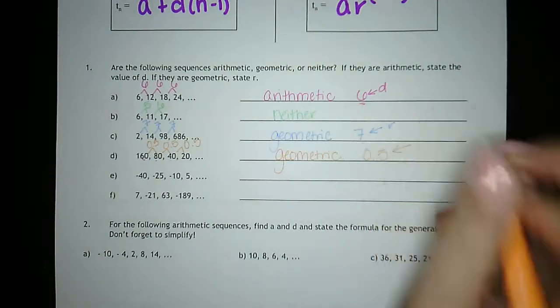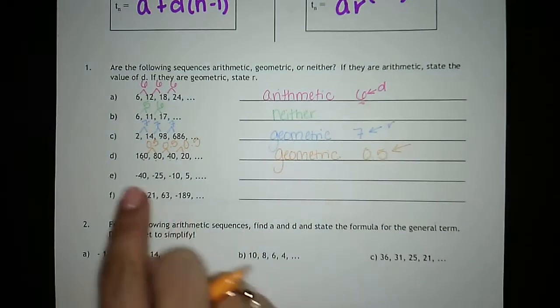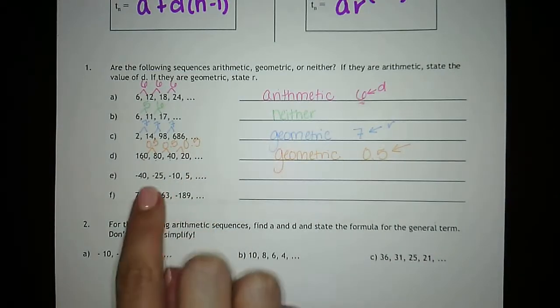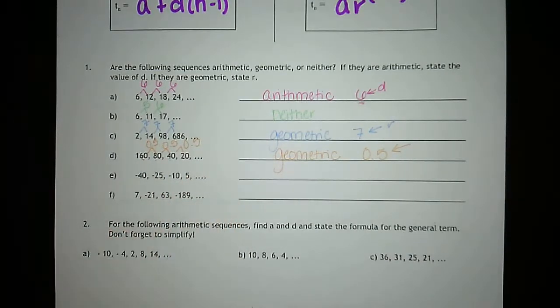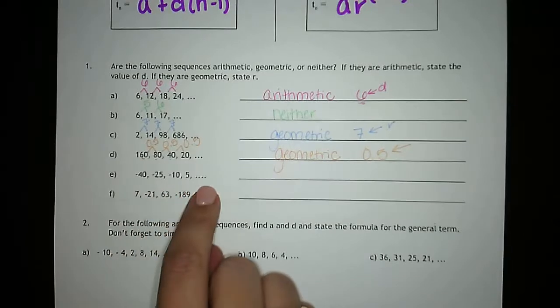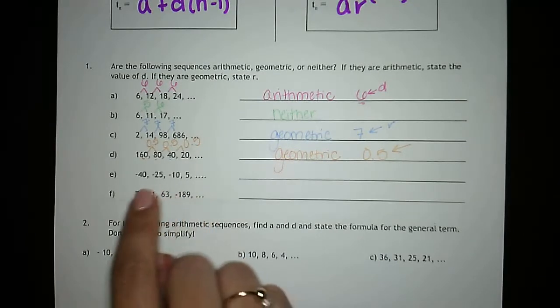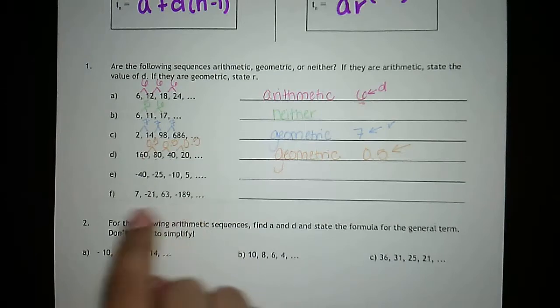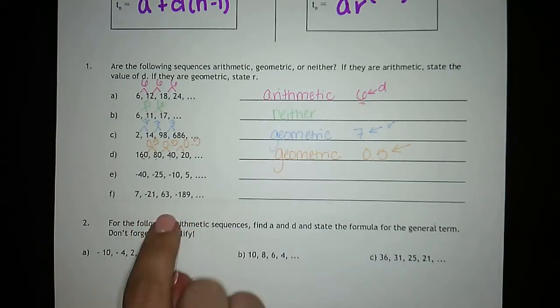And it makes sense because if I'm multiplying by a decimal, it should be getting smaller, which it does. Okay, now looking at this one. When it comes to having some negative signs, if they stay the same, if they're all negative and then going to positive, the only way to do that is by arithmetic. Whereas here they're alternating. The only way to get this is by geometric, and I'll show you why.